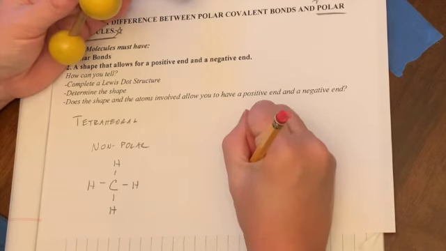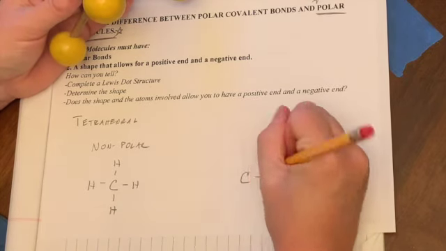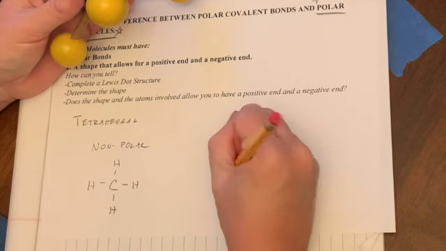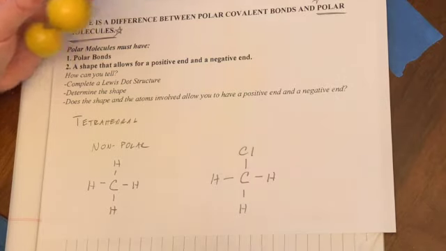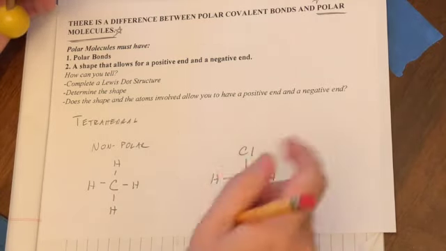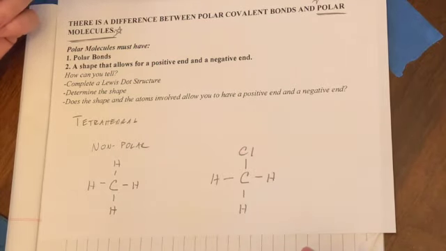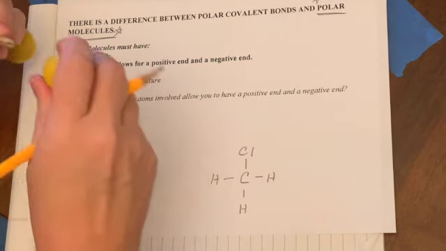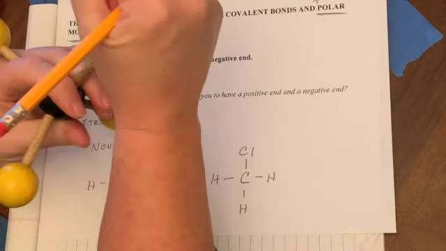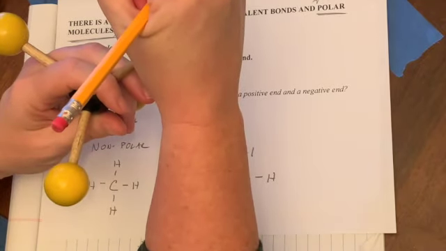Now, if instead I have a tetrahedral where, let's say, I have 3 hydrogens and then a chlorine, and I'm going to just omit chlorine's extra electrons for our purposes now. Well, now I have lost a hydrogen here, and now you can imagine I have a much more electronegative atom here.